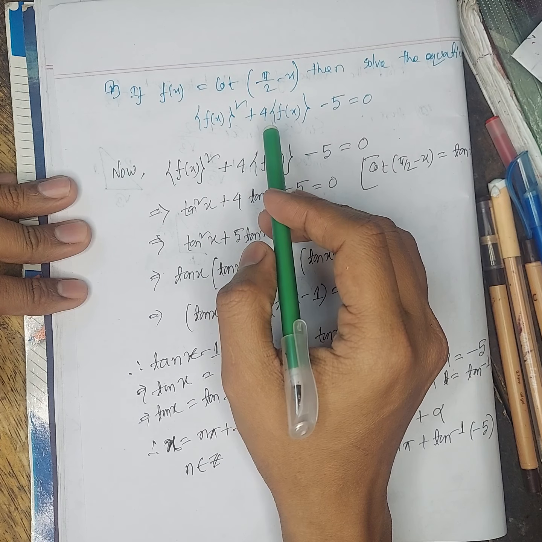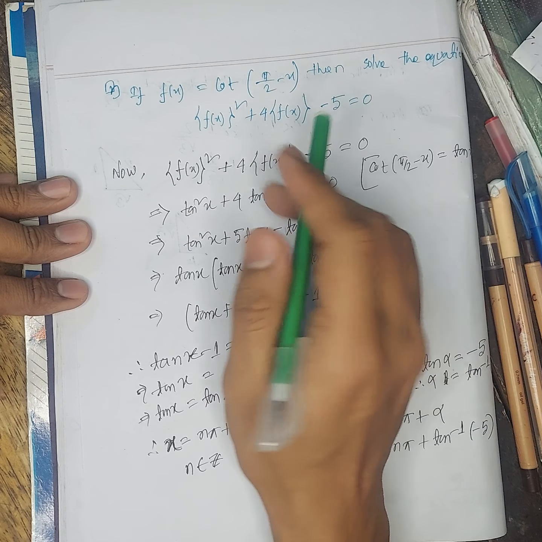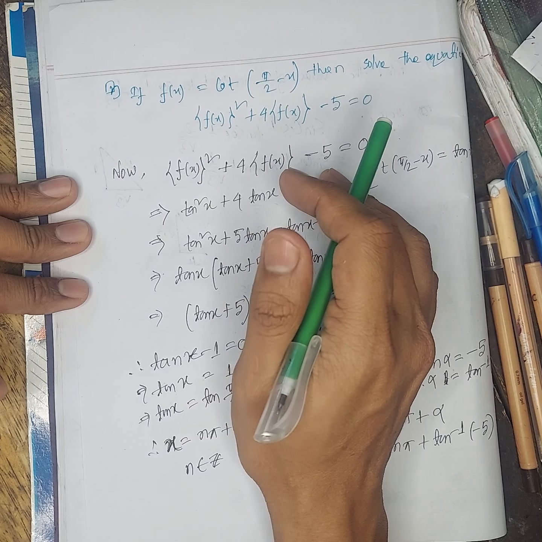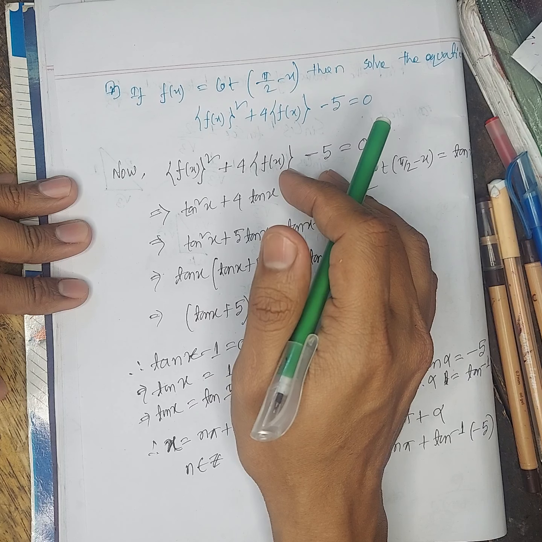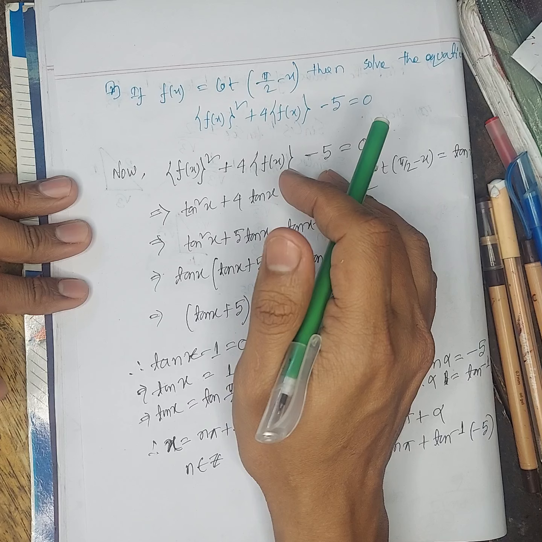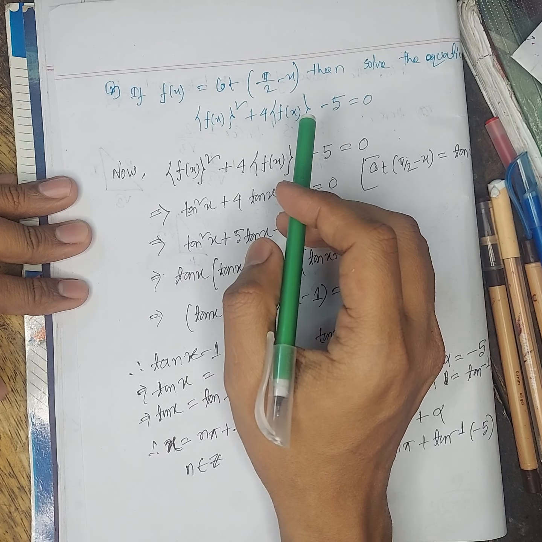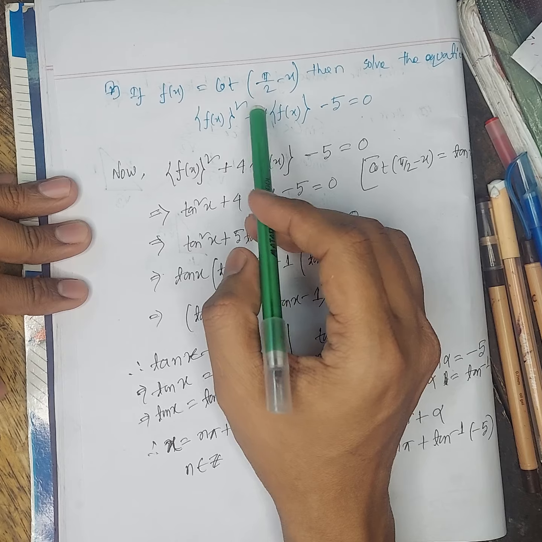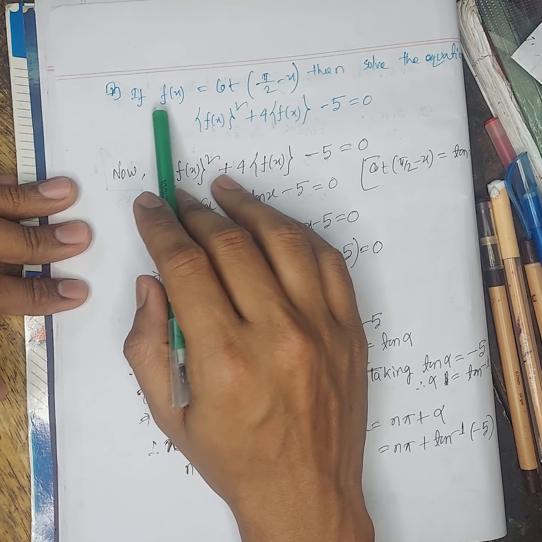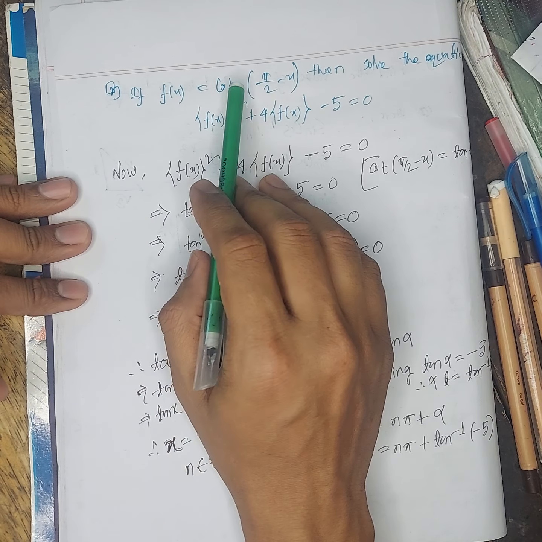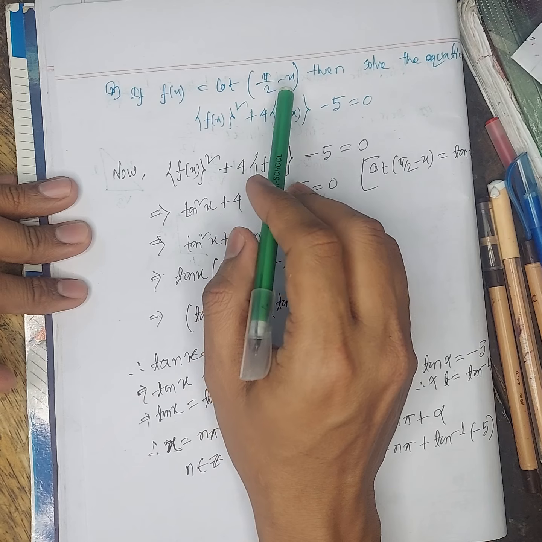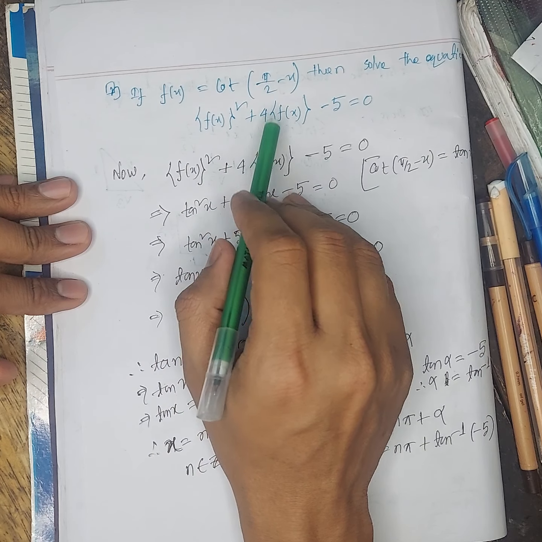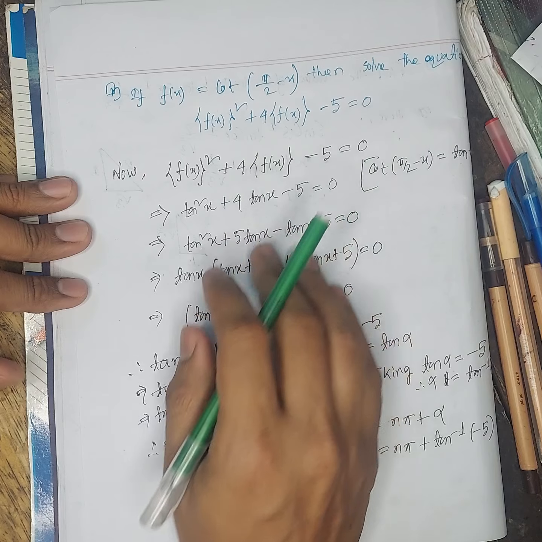Here I bring the problems from the inverse trigonometric function. The referred book here is Higher Mathematics, second paper, HSC curriculum. The first question is: if f of x is equal to cot(pi/2 minus x), then solve the equation (f of x) whole square plus 4 f of x minus 5 equal to 0.